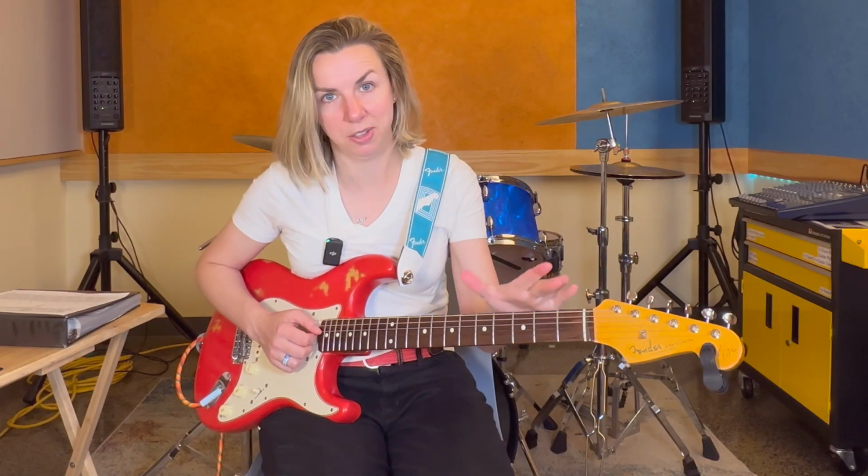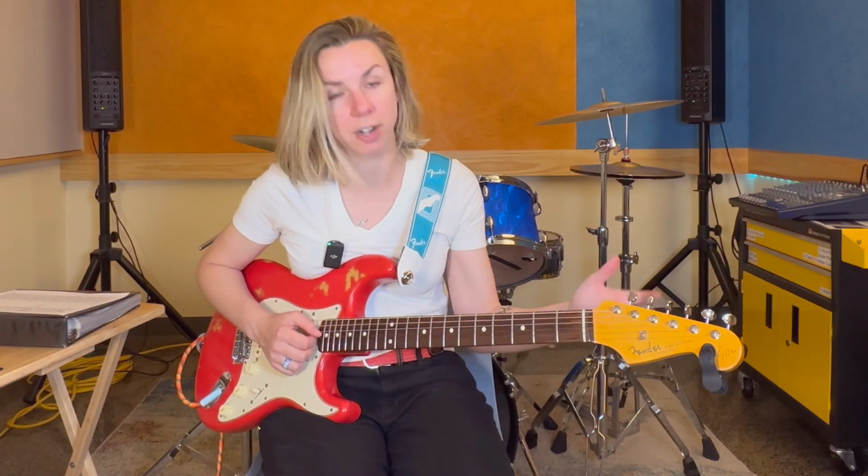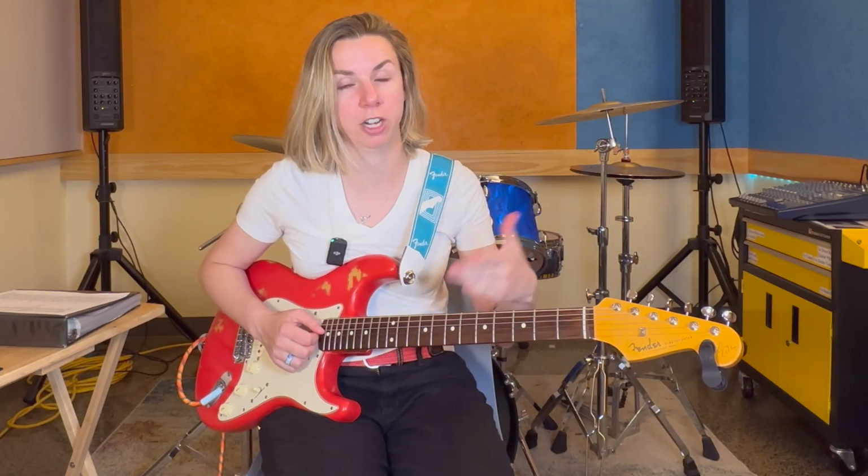So practice those, get those shapes under your fingers. I almost say get those fingers under your shapes. That really doesn't work out too well.